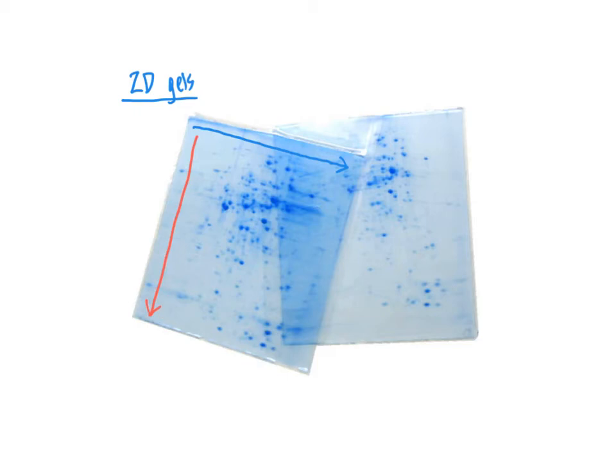So we can gain an idea about the molecular weight of each individual spot, where each individual spot represents a protein, and its pI point for our treatment compared to our control. Now, given the large number of spots here and the large number of different intensities of spots, it's generally not particularly possible to compare these two gels globally without using some sort of software.